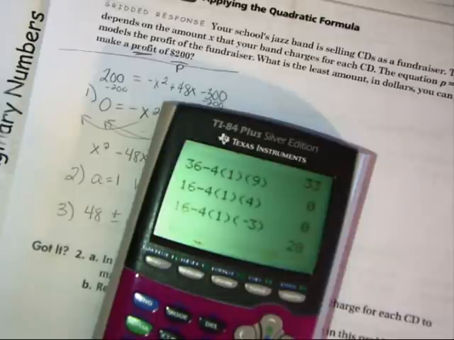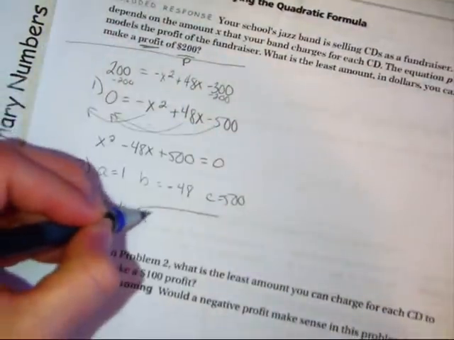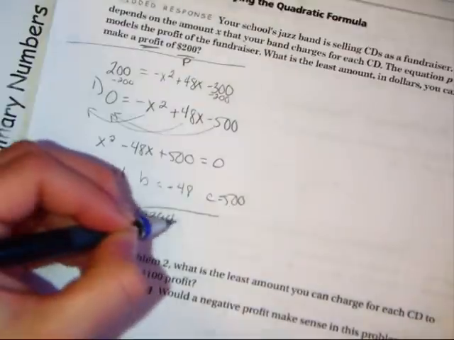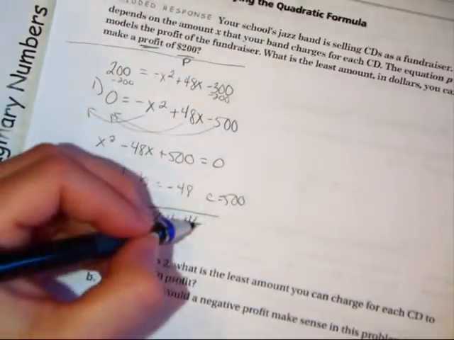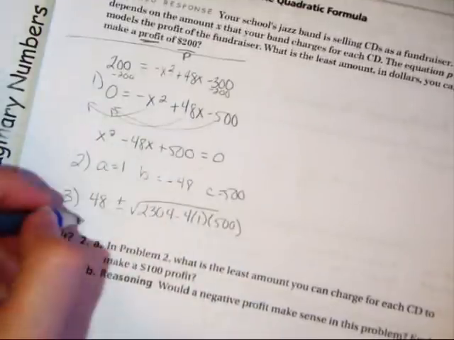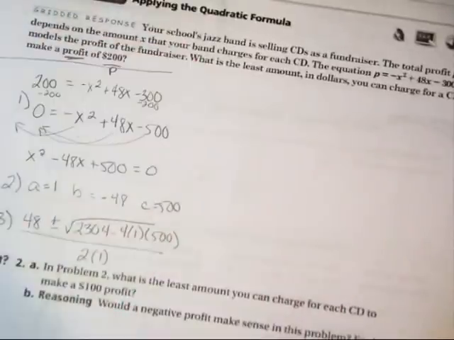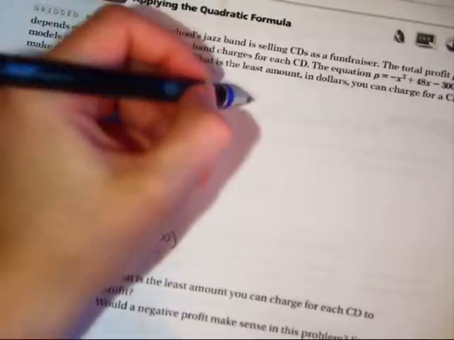I'm going to have to use my calculator. 48 squared, 2,304, minus 4 times the value of A, 1, times the value of C, 500, all over 2 times the value of A, 1.